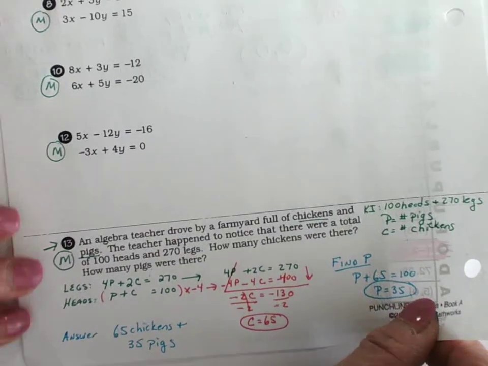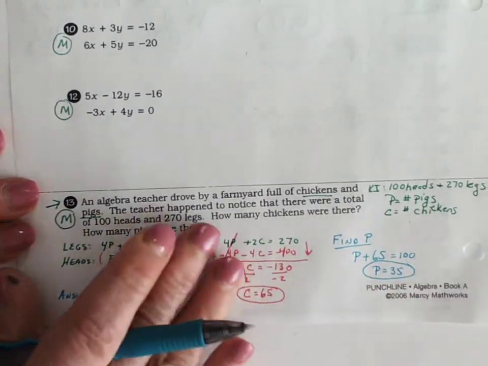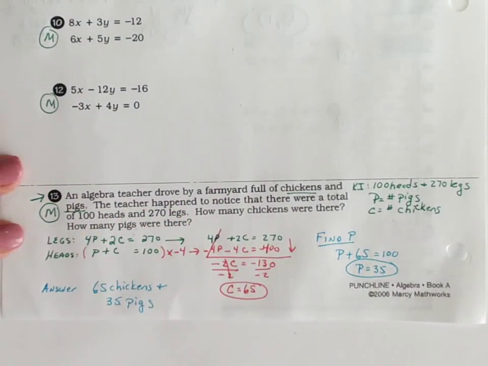And here is the answer to 13. Have fun with the puzzle and have a good day.